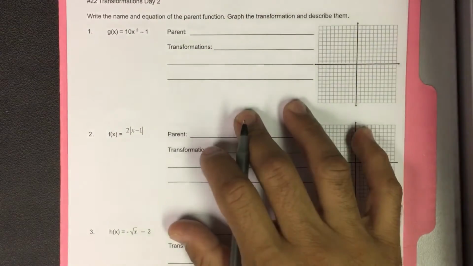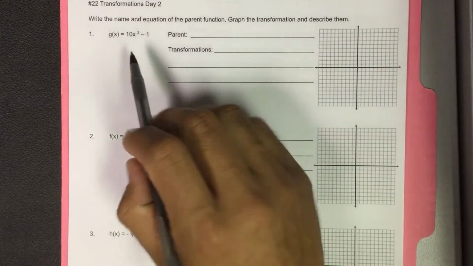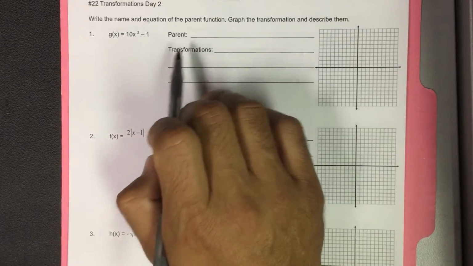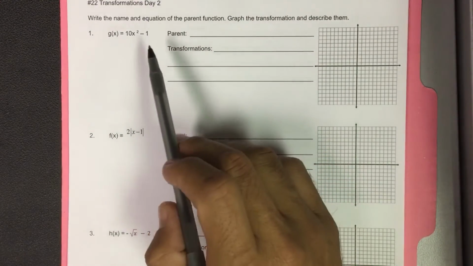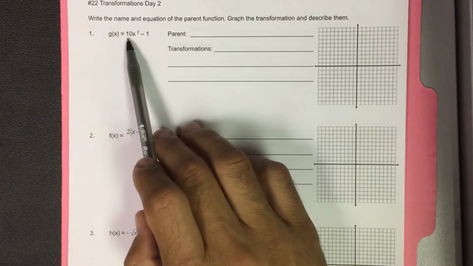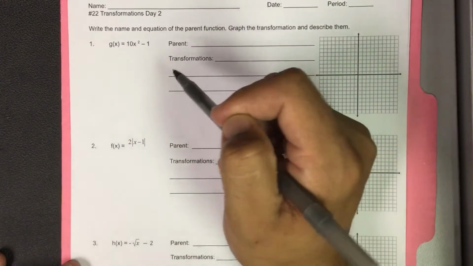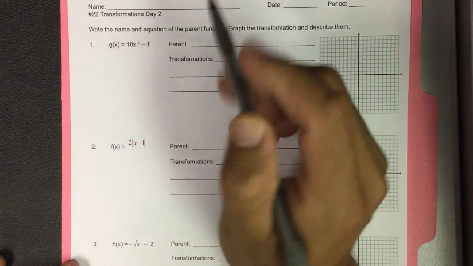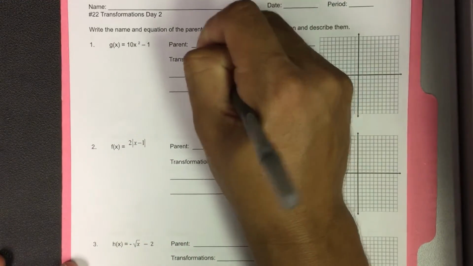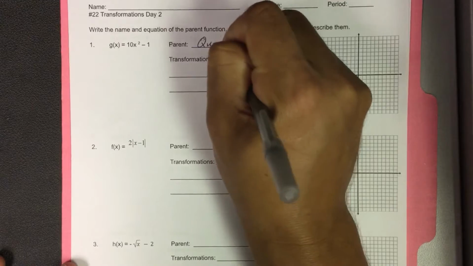Okay, so on transformations day 2, we are identifying the parent function, writing the equation, and then telling what transformations happen. What are the changes, right? So when I look at this, I see that there's an x squared in there. So that already tells me that the parent is a quadratic.